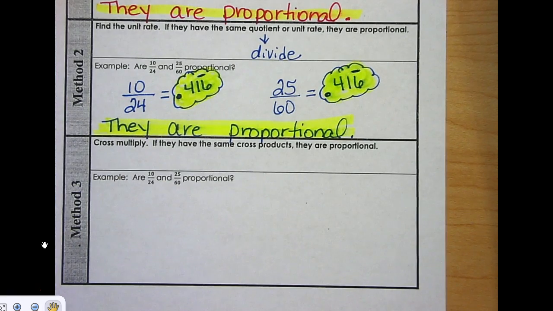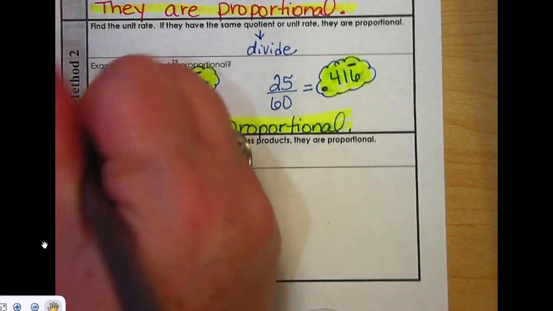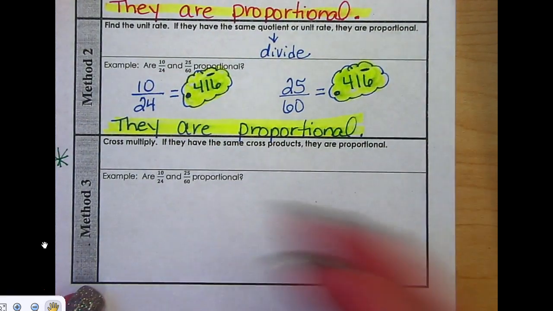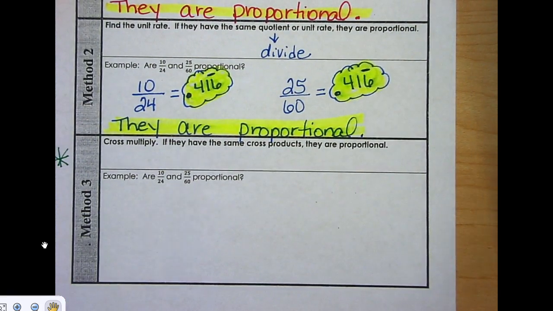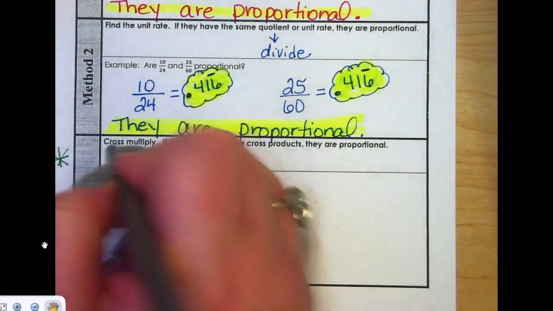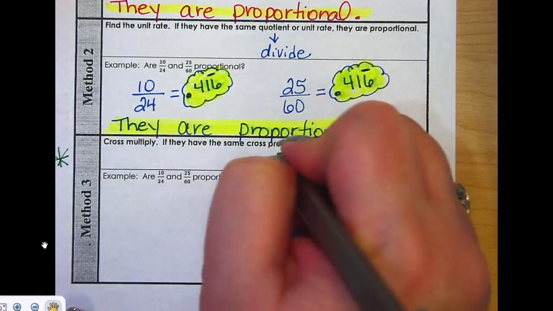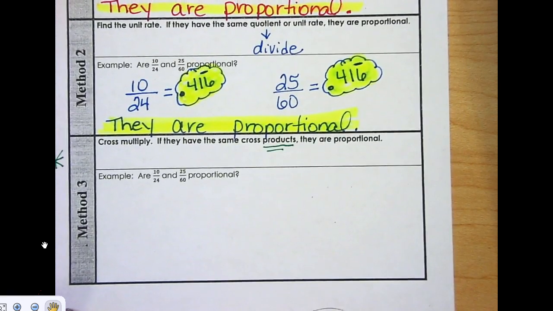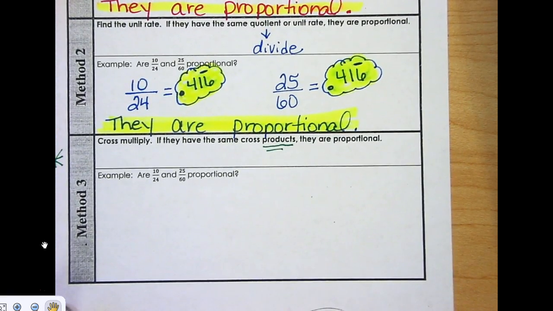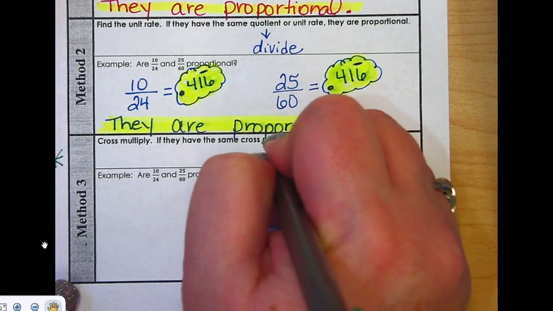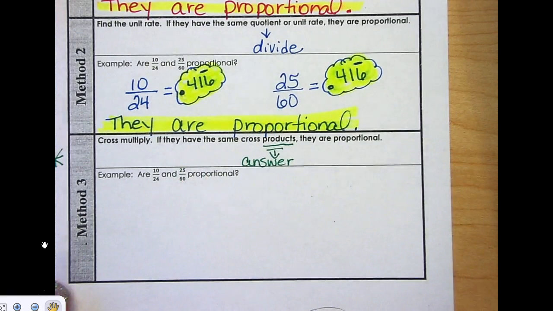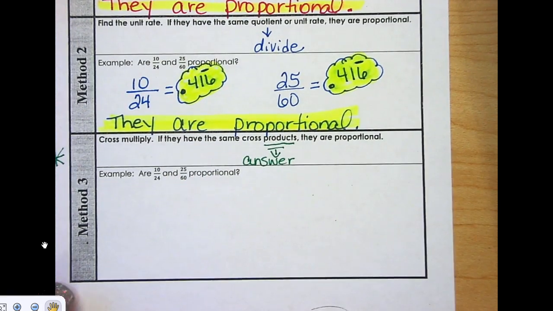All right, this last method is usually the preferred method. I'm going to put a star next to it. It's usually the easiest. And it is to cross multiply. If they have the same cross product, they are proportional. What does that mean, product? Answer to the multiplication question. If they have the same answer when you multiply, they are proportional.